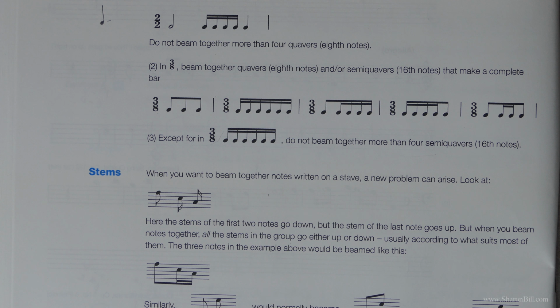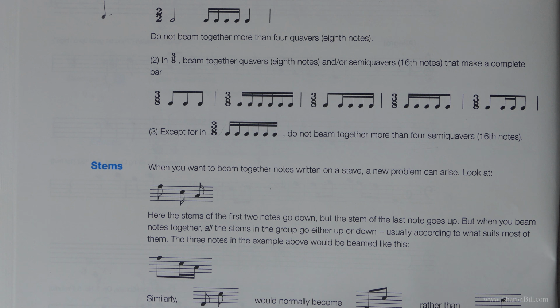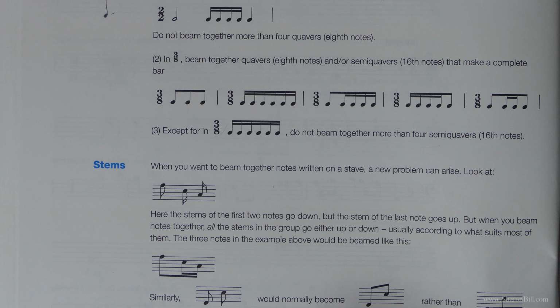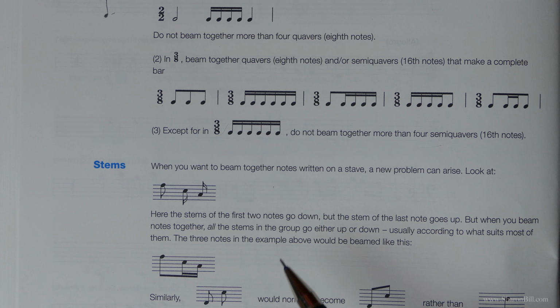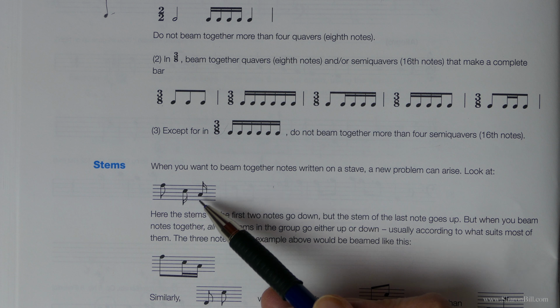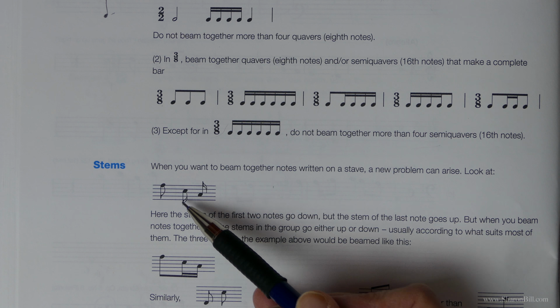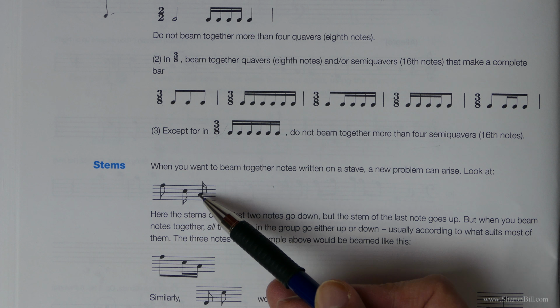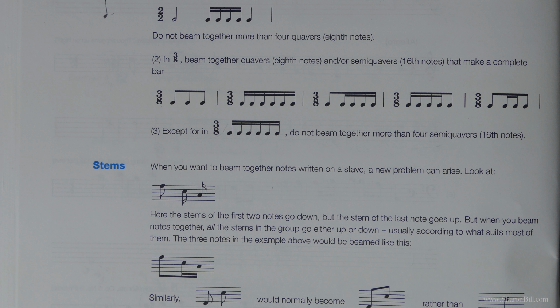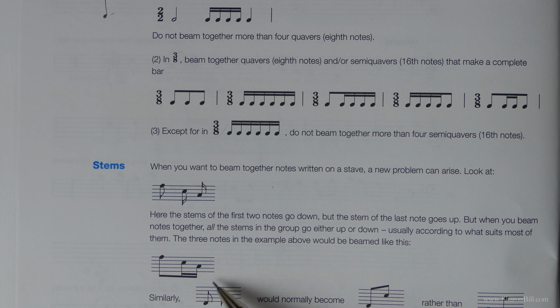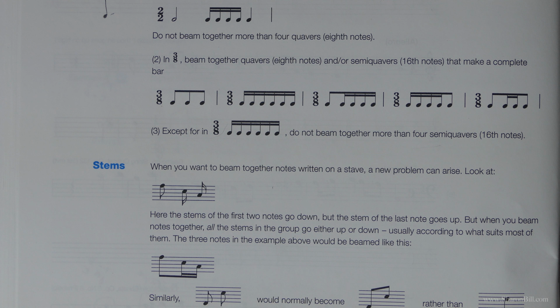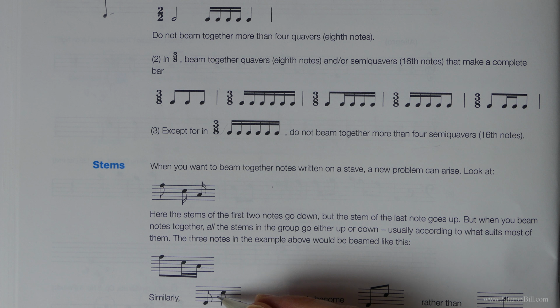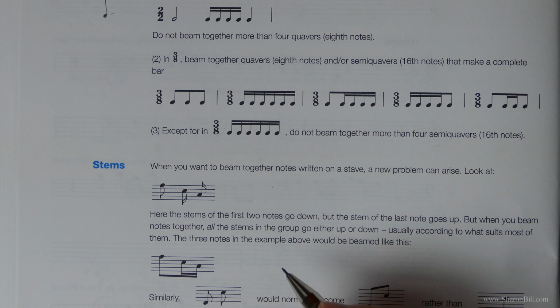Sometimes when you're beaming groups together, we've already come across this a little bit in previous exercises in this grade, we have a sort of conflict of interests where we've got notes where the stems go down and the stems go up. However, it's the majority that rules. Where most require the stem going down, the odd one out has to conform. Alternatively, you choose which one is furthest away from the middle line.